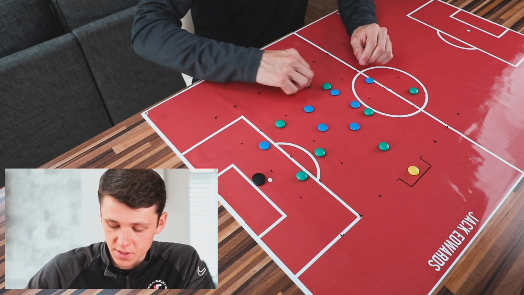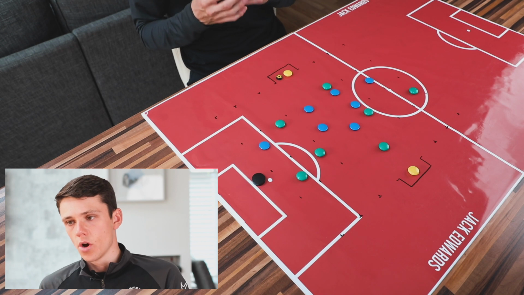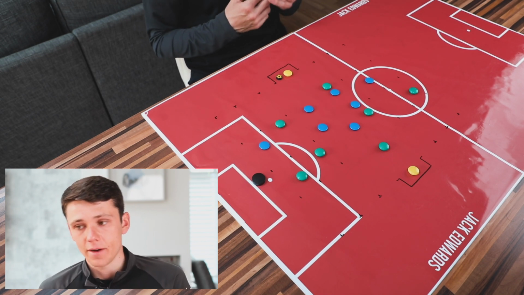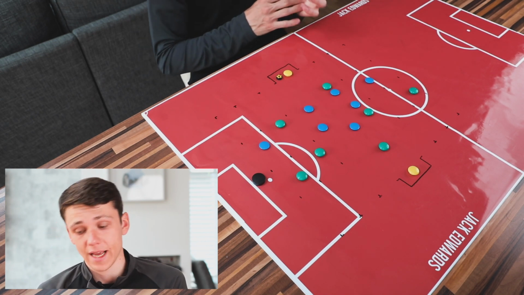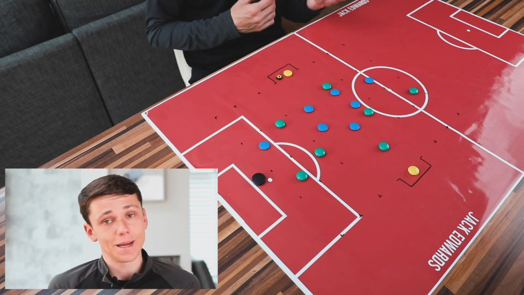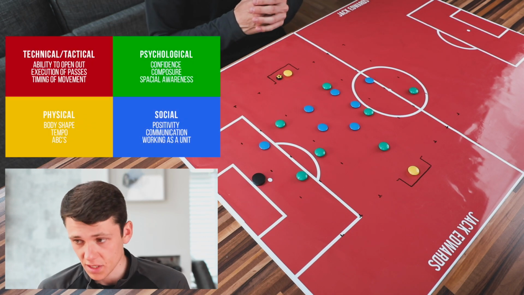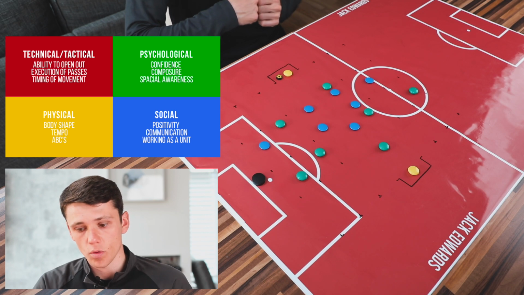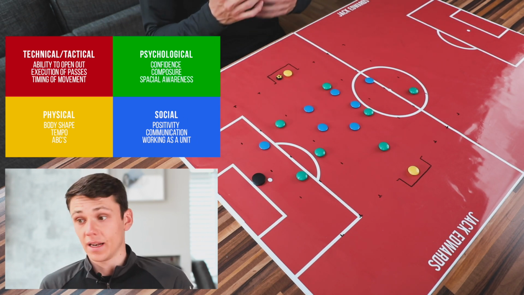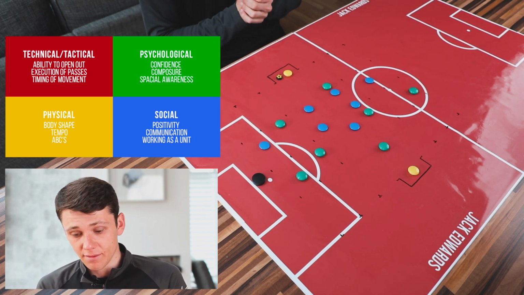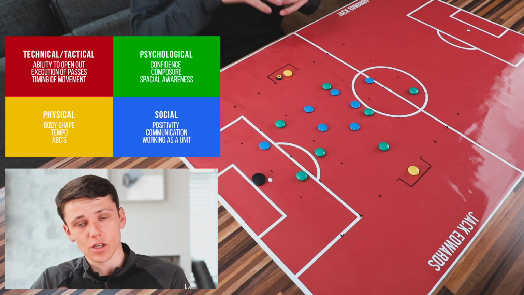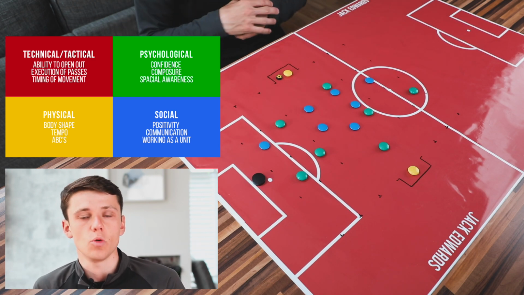So it's being patient in possession, okay, and having that composure, but putting ourselves in areas to receive it, the ability to open out, the execution of our passes, time of our movements, our body shape when we receive the ball, positivity to go forward, positivity to switch the play, and like I say, that patience, and then finally having that intent to go and attack the goal once that space opens up.